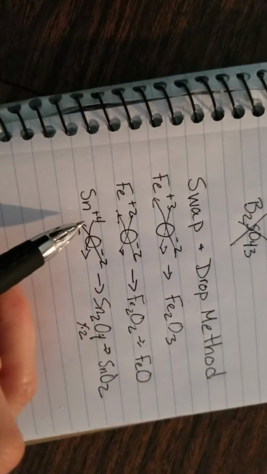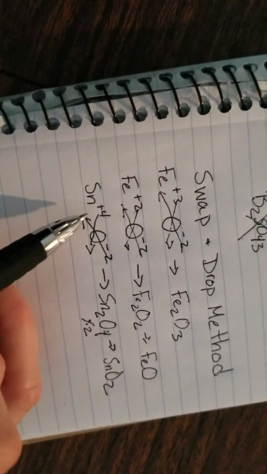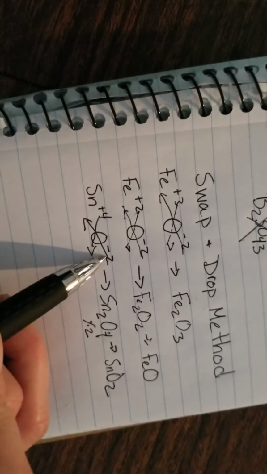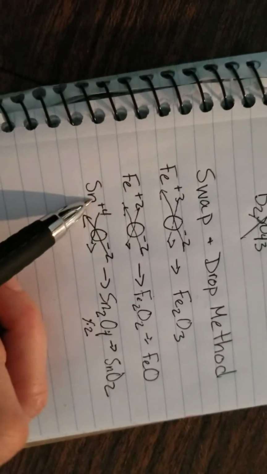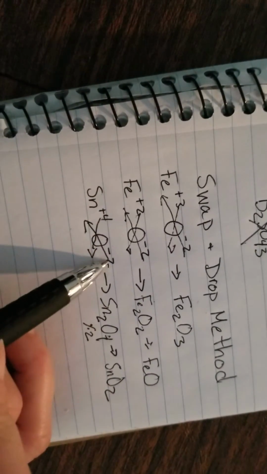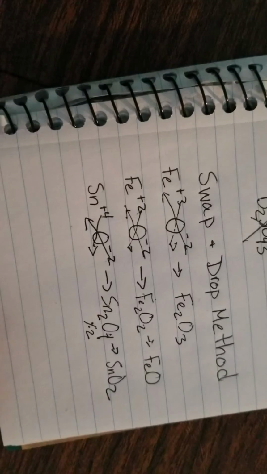Again, if you thought about it using least common multiple, which is why I teach you that way first, the least common multiple between 4 and 2 is 4. So we would only need 1 tin to get to 4, but we would need 2 oxygens because 2 times negative 2 gives us the negative 4.